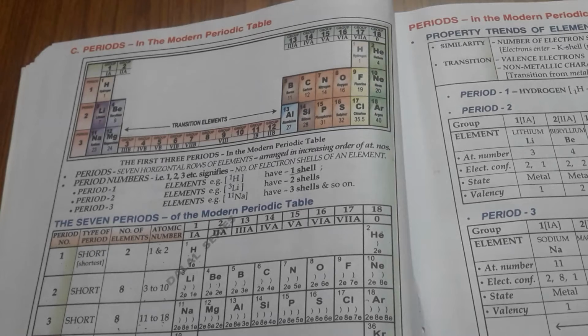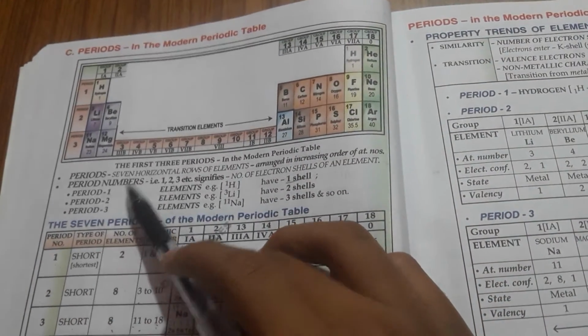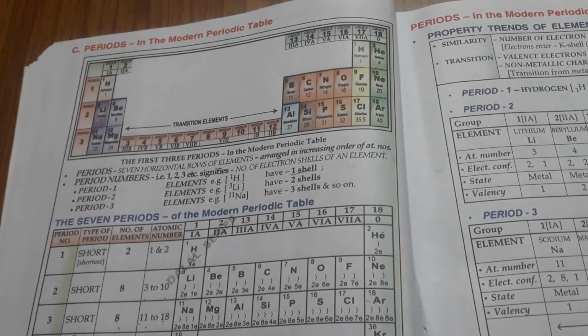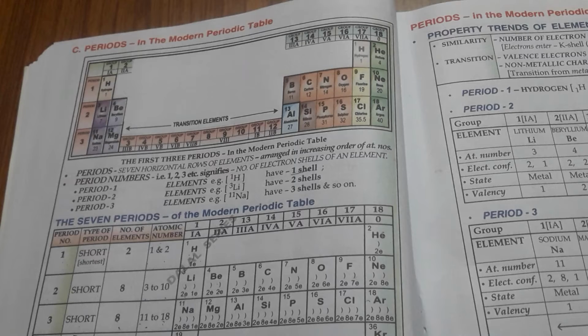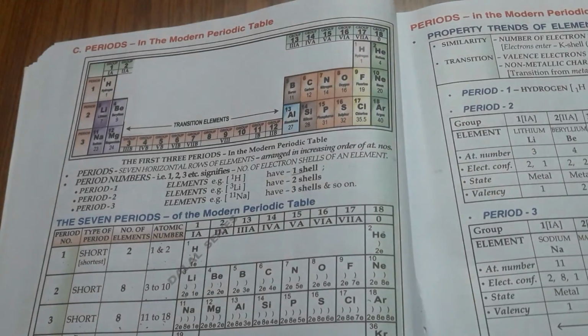According to the period, for example, if you take period 1, it has only one shell. Period 3 has only 3 shells. In that way these are called periods. That is about periods. So period 1 is the shortest period. Why? Because it has only two elements.